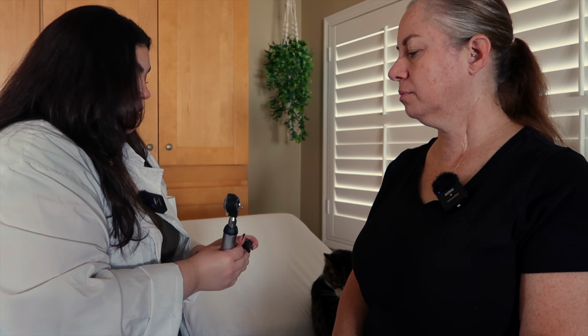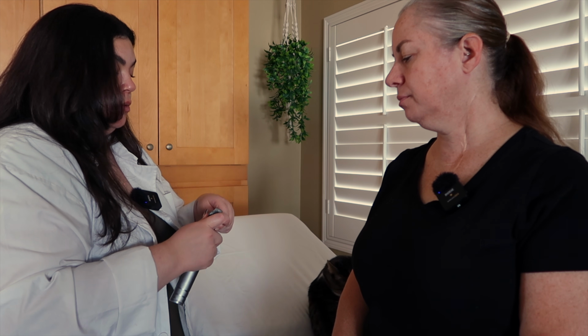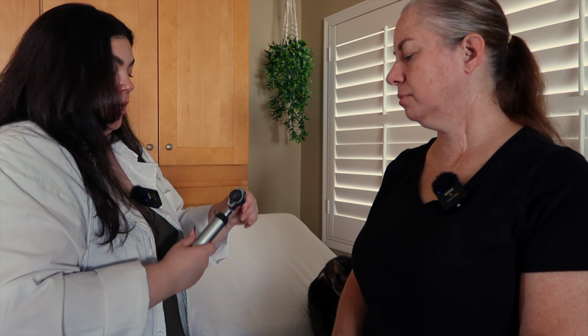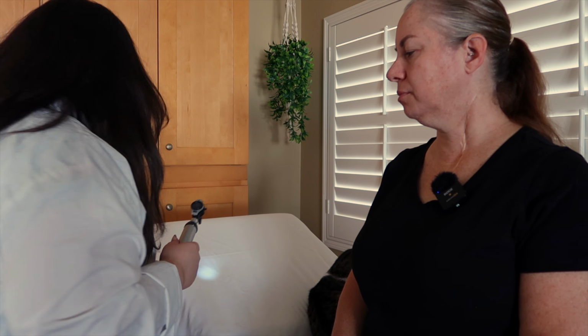You do not want to use the same size tip that you would be using for both exams. They are not universal, as obviously a child's anatomy is quite a bit different. So here you can see the difference between an adult and a child ophthalmoscope tip, okay? So obviously for Sandra, I'm going to use the adult size, and then you would just modify depending on the age of your patient. All right.